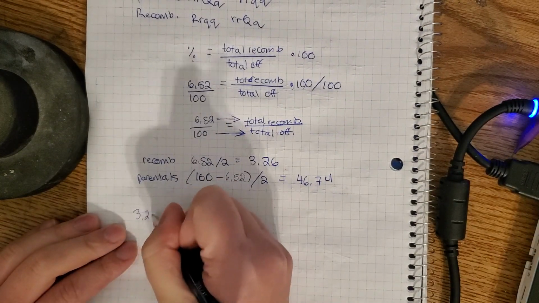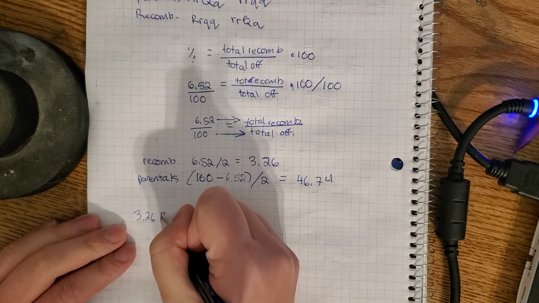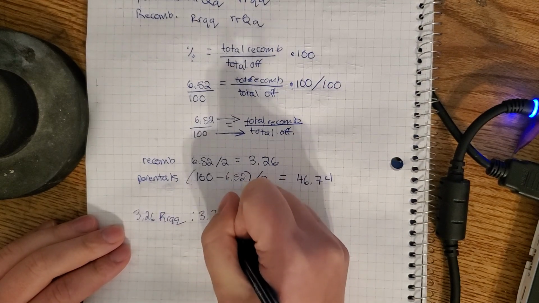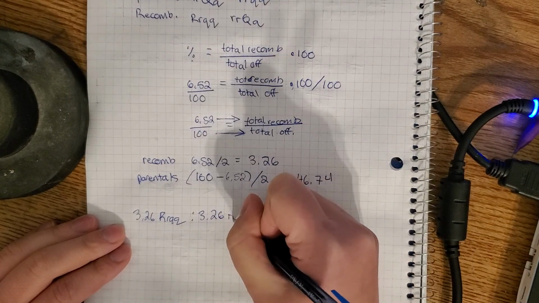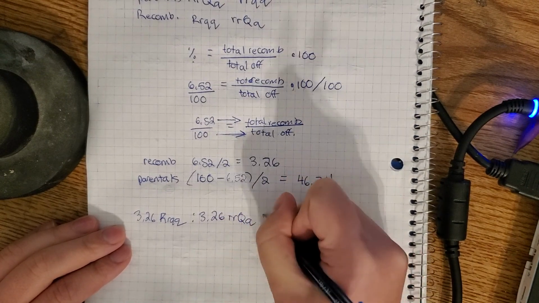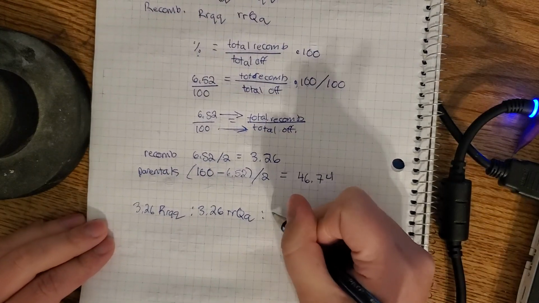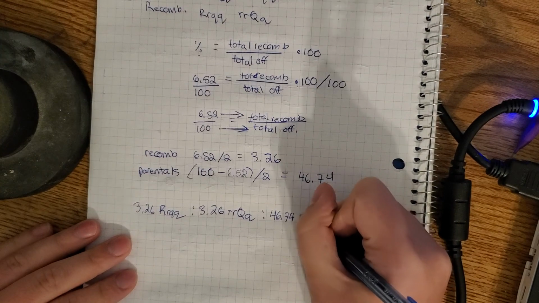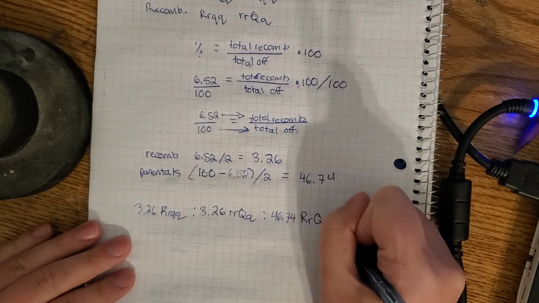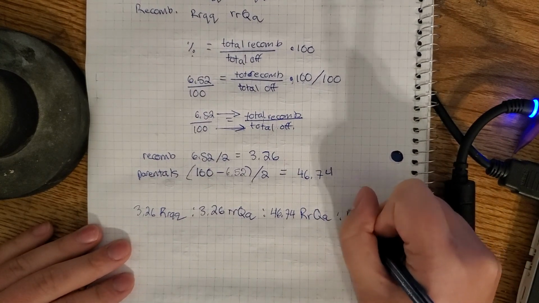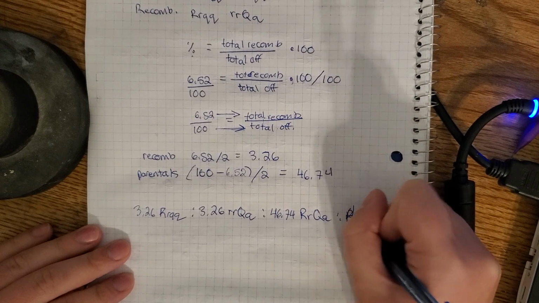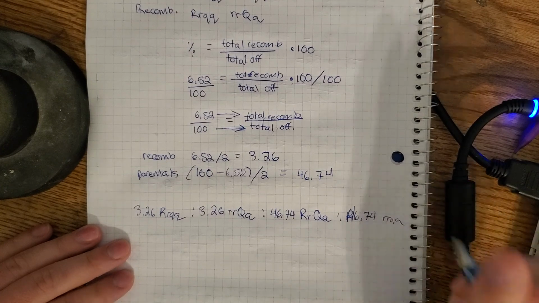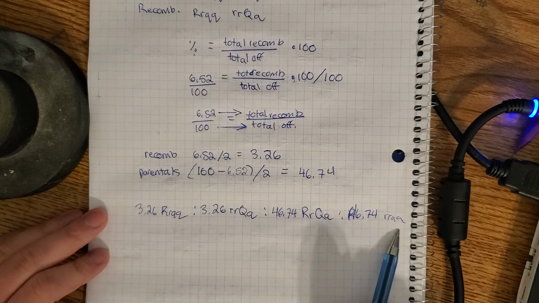So 3.26 of the recombinants, 3.26, and then 46.74, 46.74. So we've got all these.